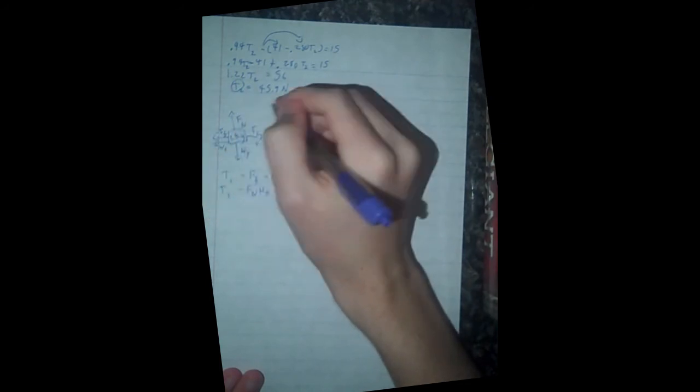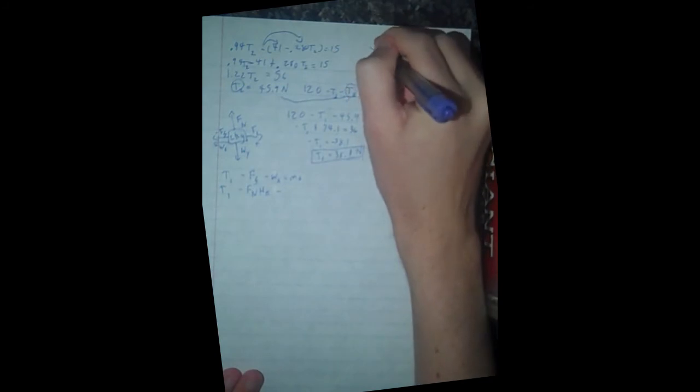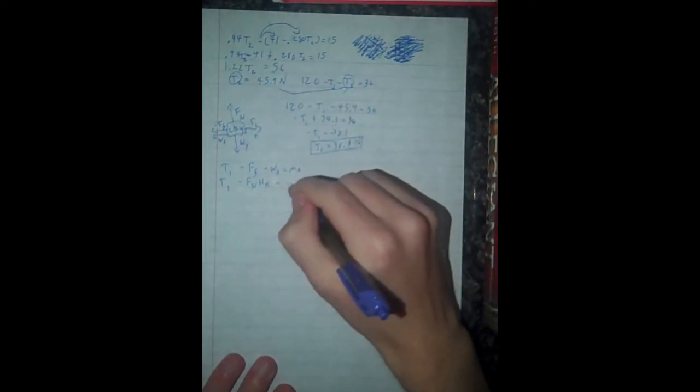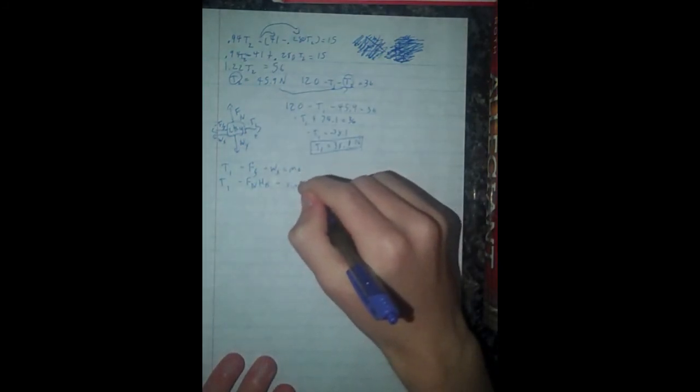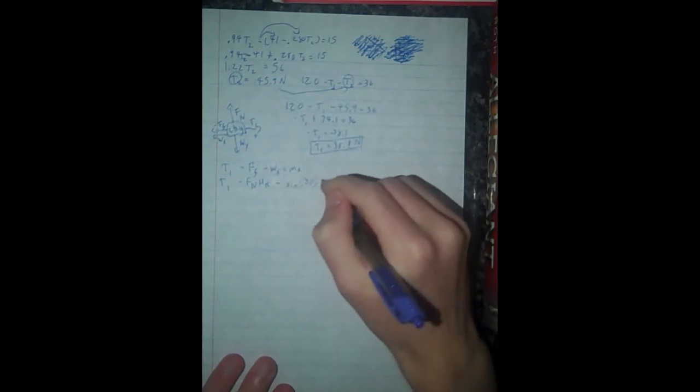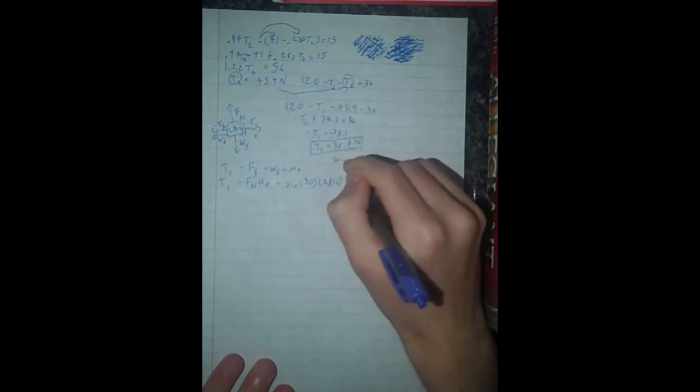T1 minus force of friction, which is normal force times the coefficient of kinetic friction, minus the weight in the x direction. And of course, the weight in our x direction is the sine of our angle, which is 30, which comes from the problem it was given, times our weight.